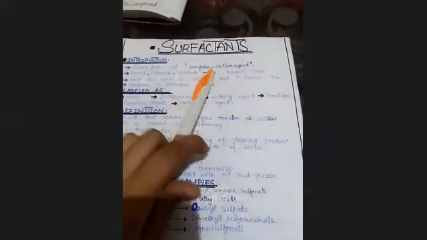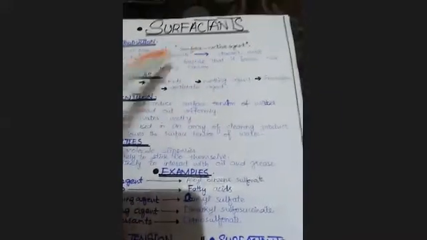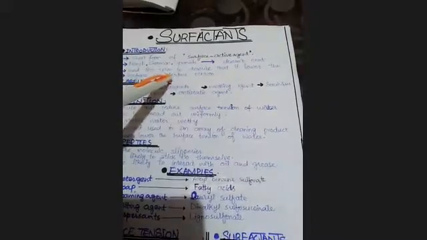So first of all, we should know what a surfactant is. Surfactant is basically the short form of surface active agent. In French, German, and Spanish, this word doesn't exist, but this term is used to describe something that lowers the surface or interface's tension.